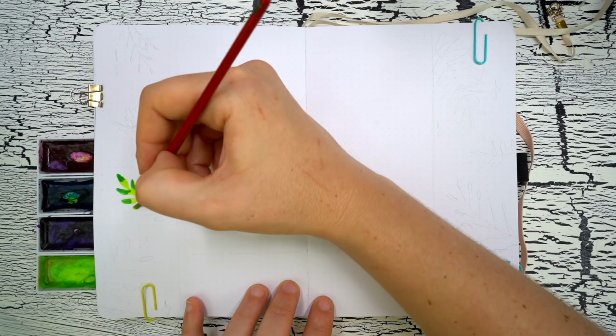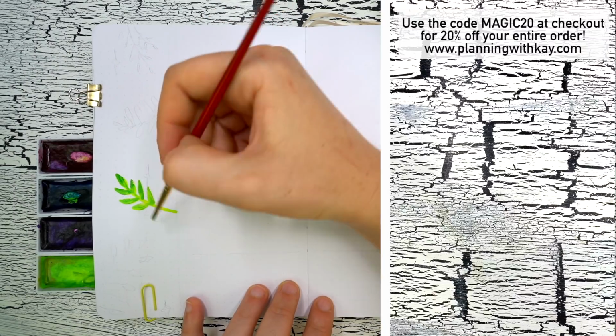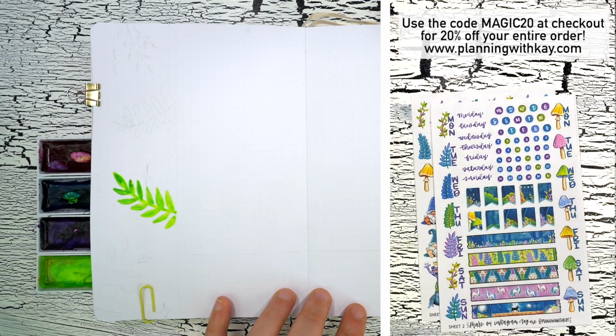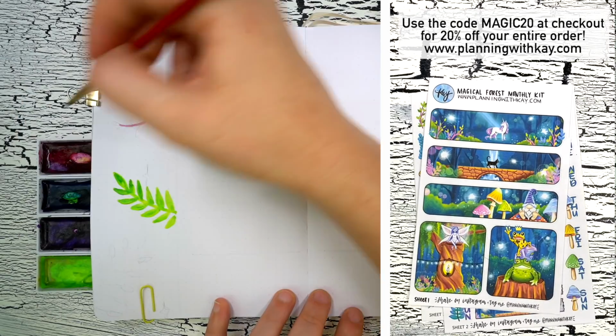So for my May spreads, I decided to use my magical forest themed sticker collection, full of gnomes, unicorns, fairies, mushrooms, and other sparkly magical elements.